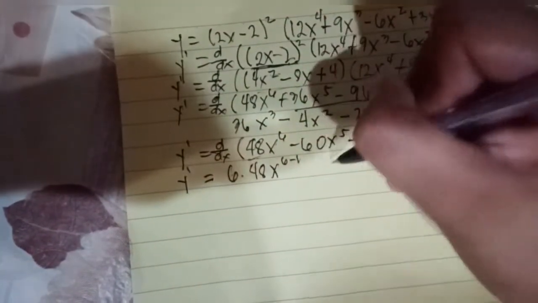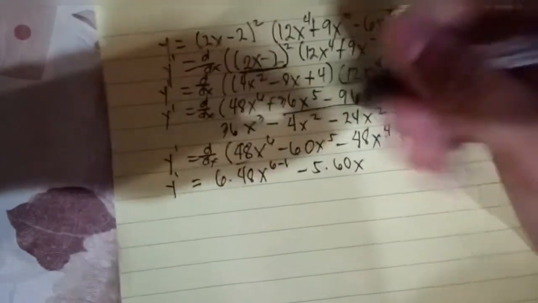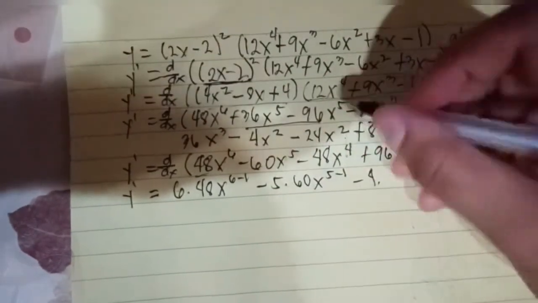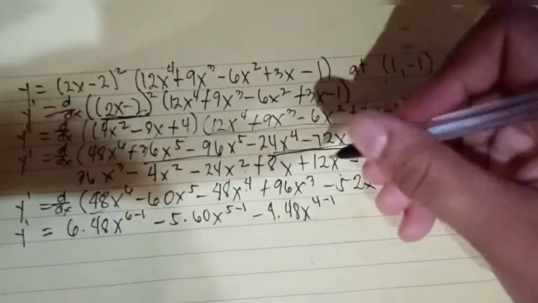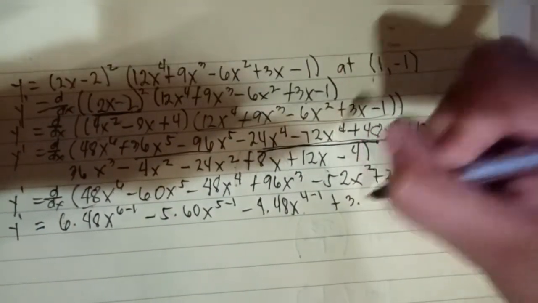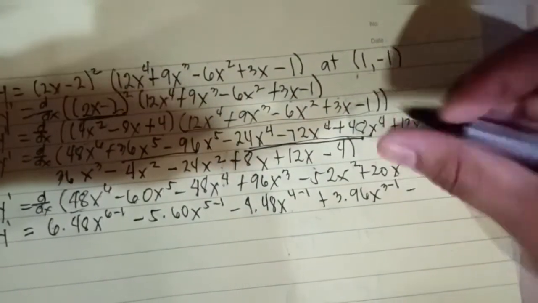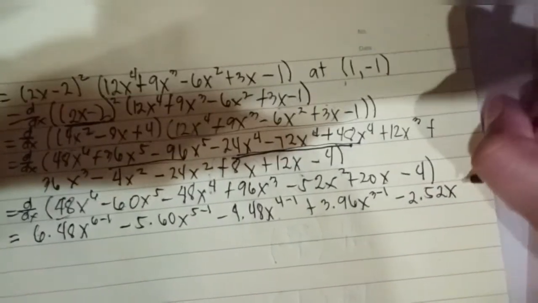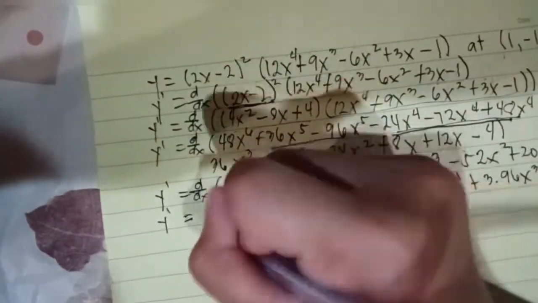So it will become 6 minus 1; minus, bring down 5, multiply by 60, x to the power of 5 minus 1; minus 4 multiplied by 48, x to the power of 4 minus 1; plus, bring down 3, multiplied by 96, x to the power of 3 minus 1; minus 2 times 52x to the power of 2 minus 1; plus 20.